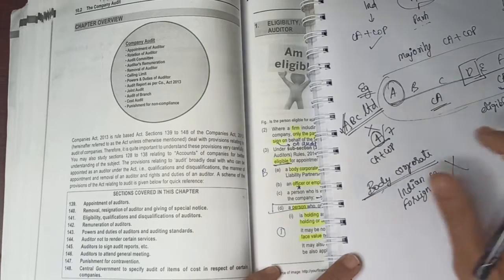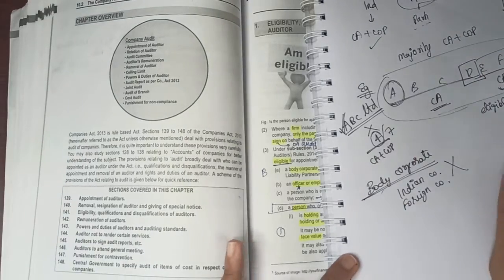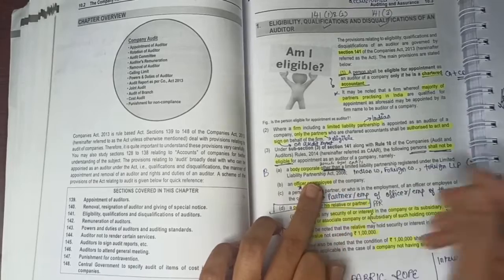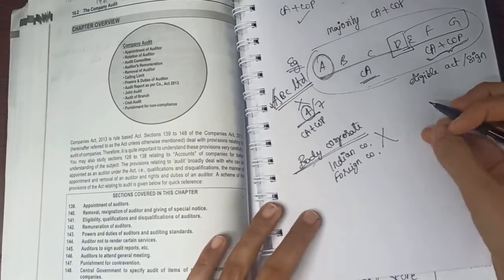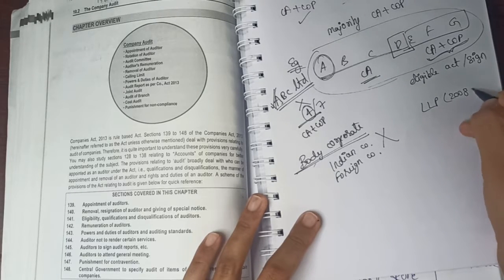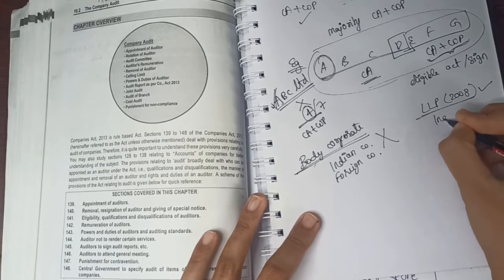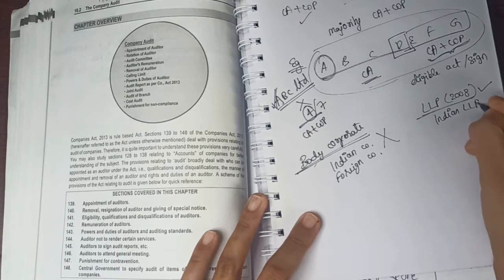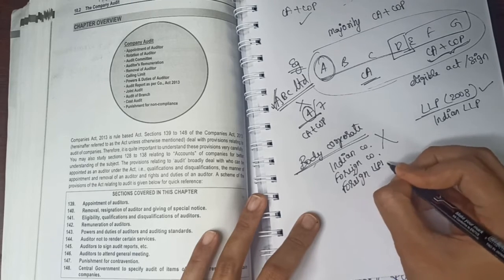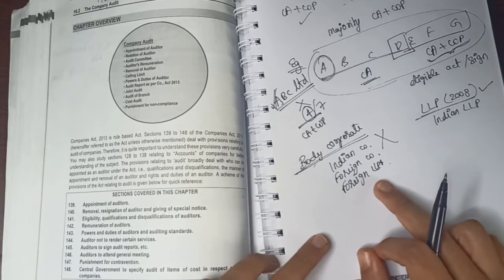An Indian company cannot be an auditor. A foreign company cannot be an auditor. Whereas a partnership firm and an LLP can be an auditor. Here they have said "other than", which means an LLP registered under the 2008 LLP Act can be an auditor. The 2008 LLP Act is an Indian Act, which means an Indian LLP can be an auditor, whereas a foreign LLP cannot be an auditor. I hope this is clear.